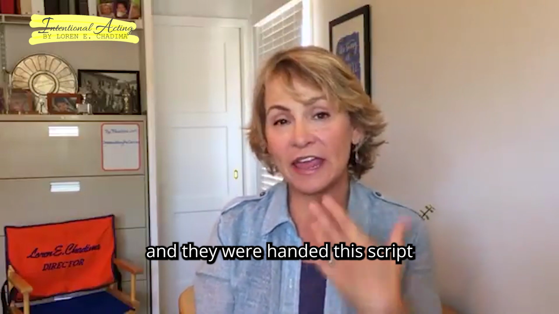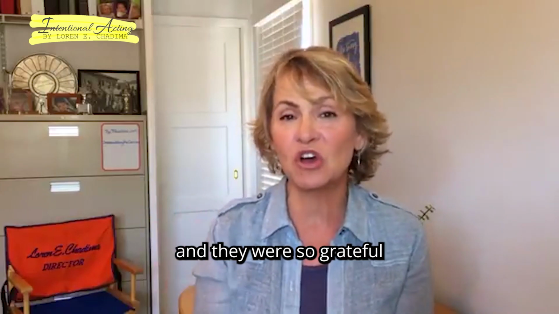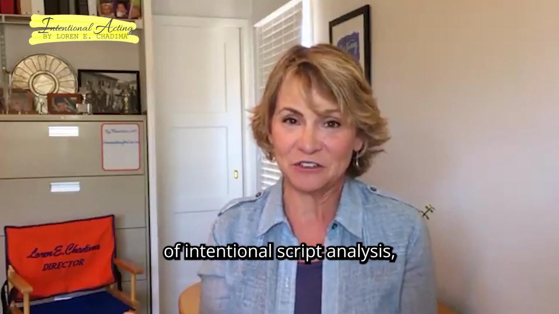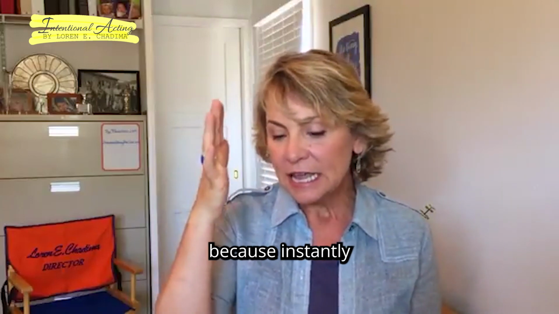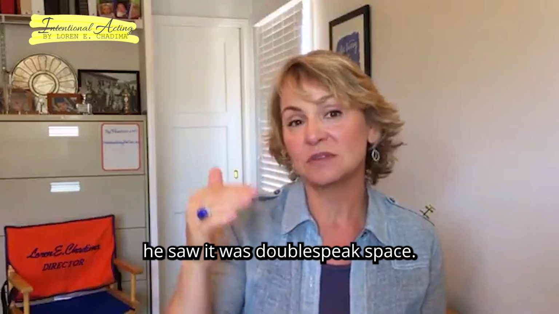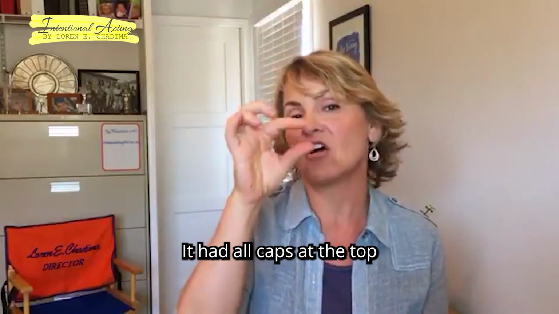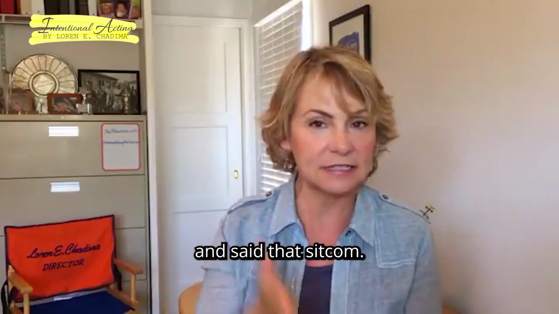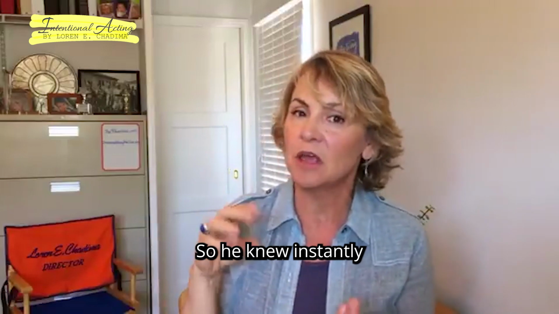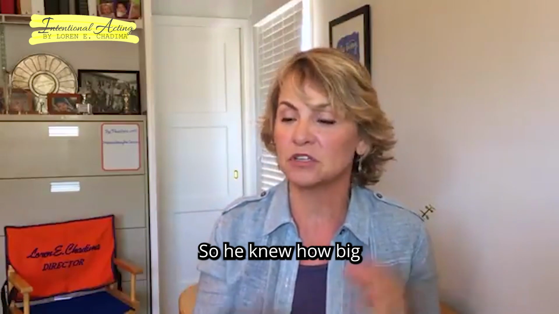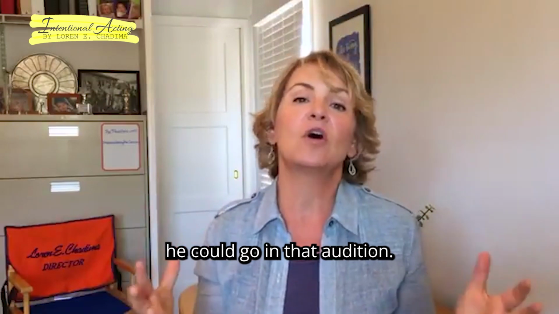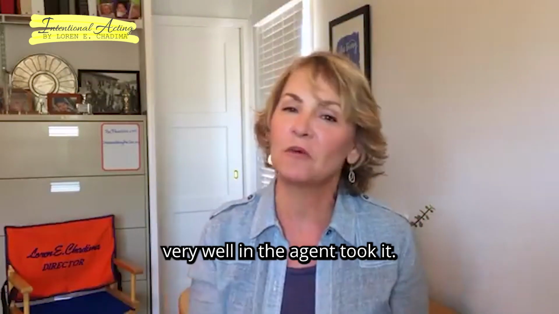So I had a client who told me they went into an agent's office the other day and they were handed this script and they looked at it and they were so grateful for these 8 keys of intentional script analysis, but particularly for script format, because instantly he looked at the script, he saw it was double spaced, it had all caps at the top, and he said that's sitcom. So he knew instantly to use his comedy techniques, and he knew it was going to be a multi-camera, so he knew how big he could go in that audition. He did very, very well, and the agent took him.